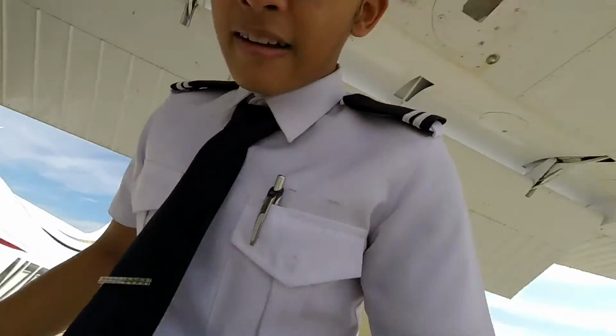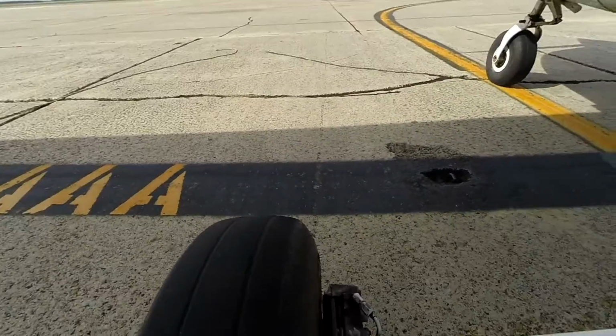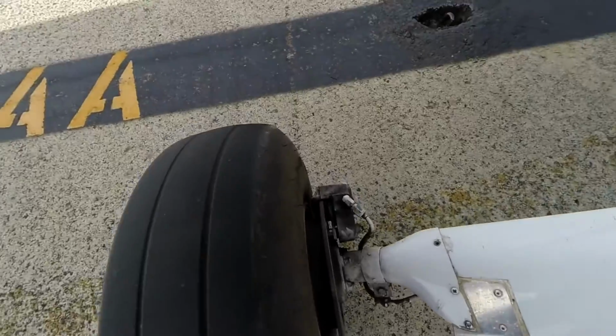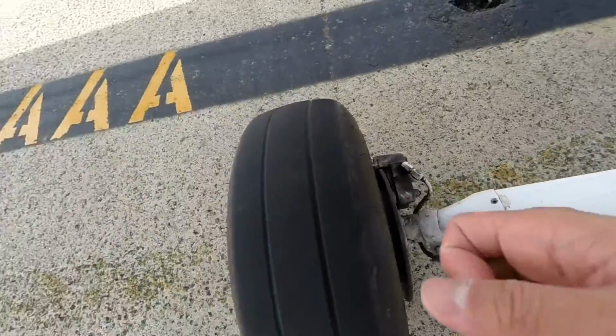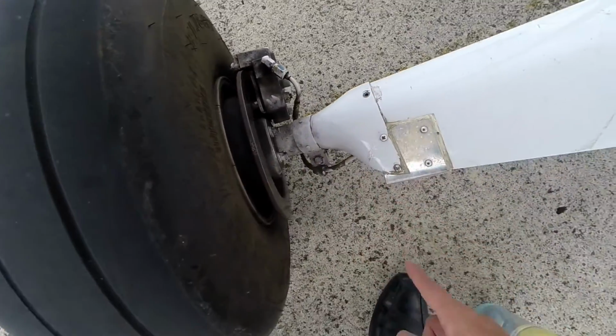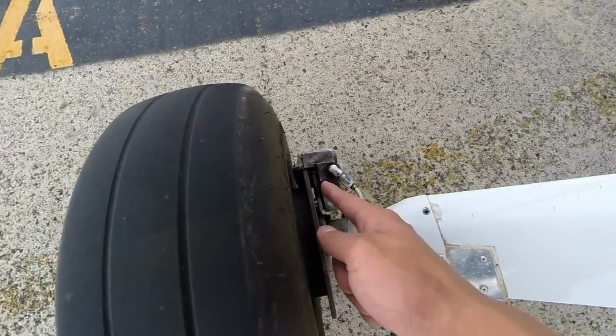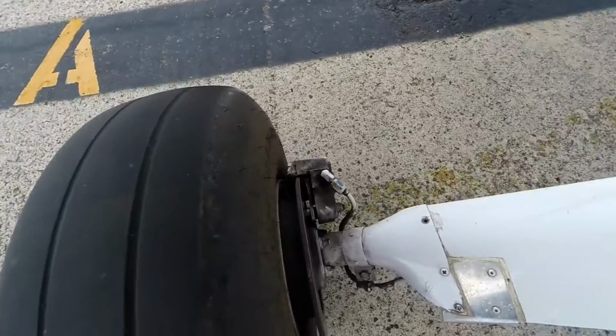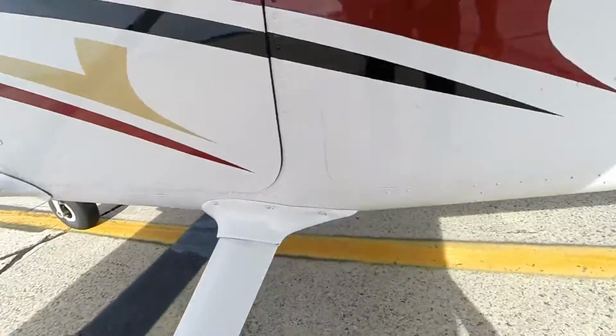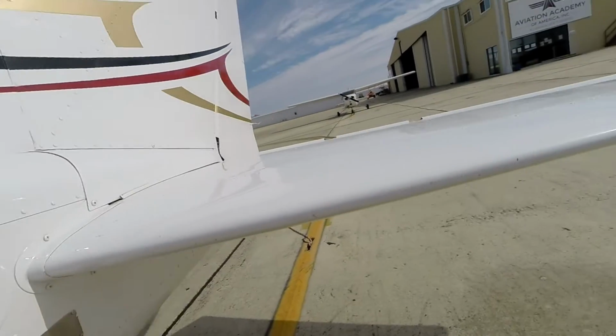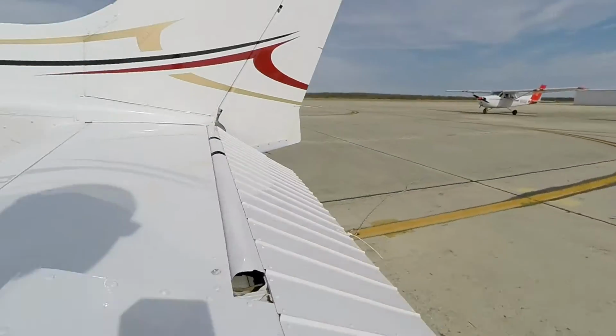And after that we move here to check all the tires, so make sure the tires are good, and then the hydraulic line, there is no leak. The brake pad is all set, it's still good, it's still thick. And we move behind, all the baggage door is locked, make sure there are no missing rivets or screws.